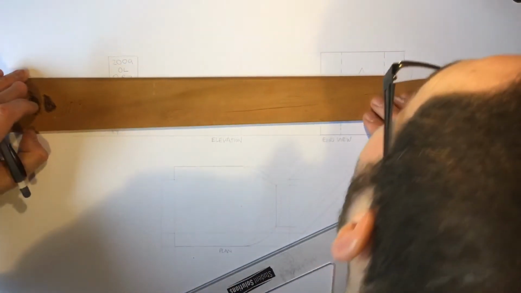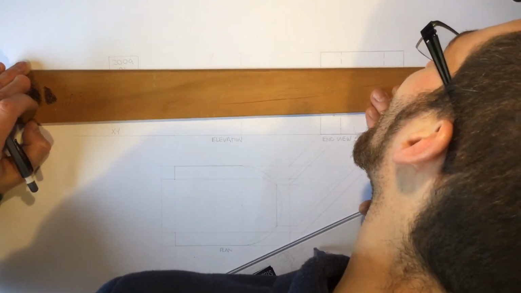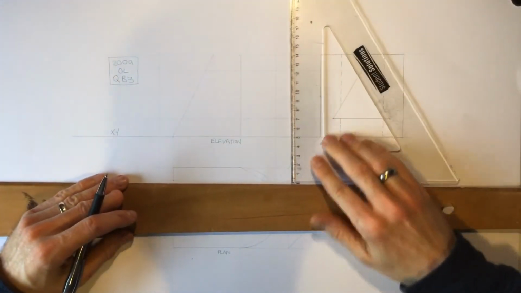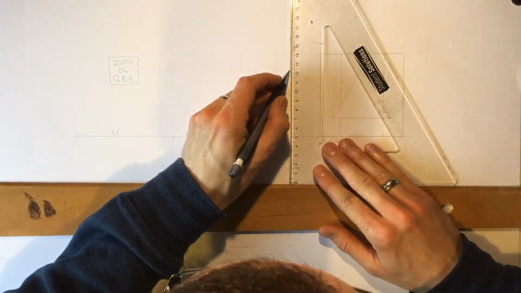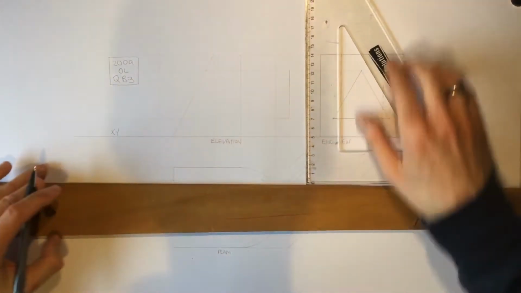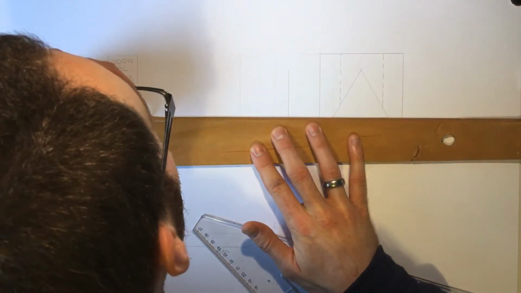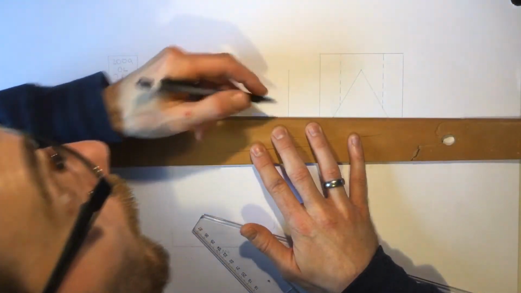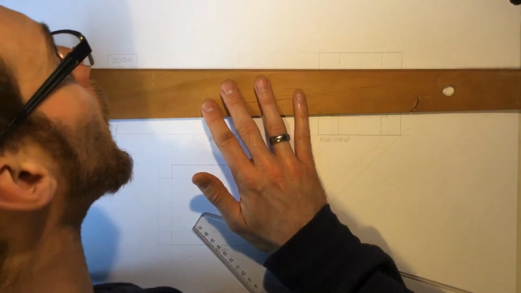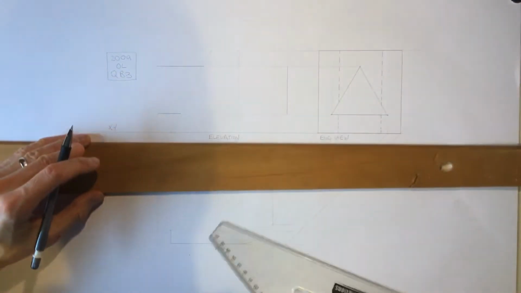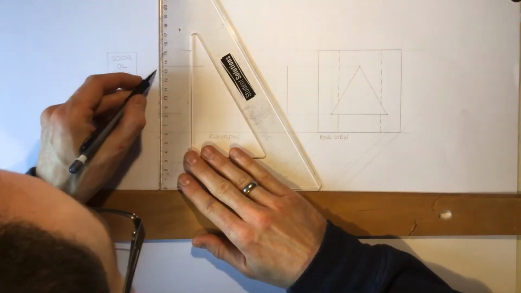Okay. So when we have the height, we can bring it across to the elevation, and that'll give us here. All right. And across here, so this goes to there. And in here, okay. So the prism actually hits that surface like that. So that's all on the left.